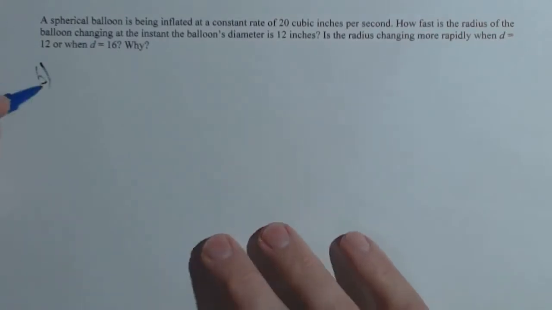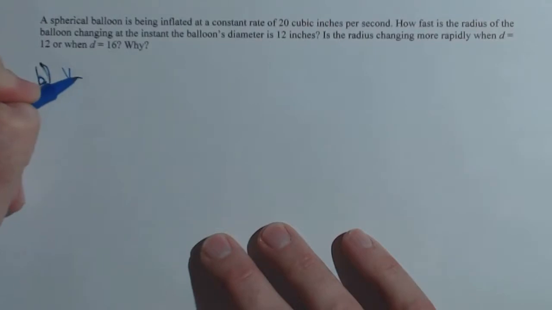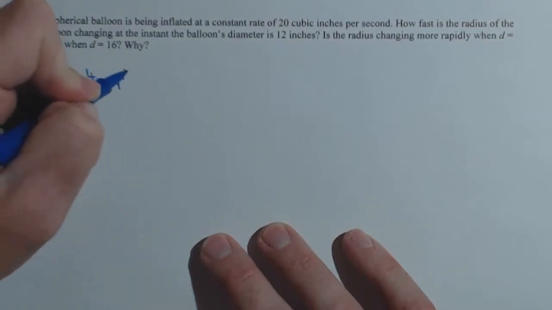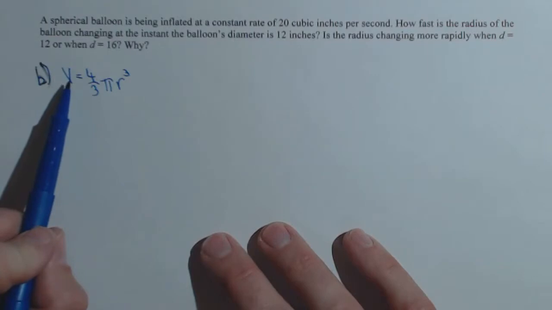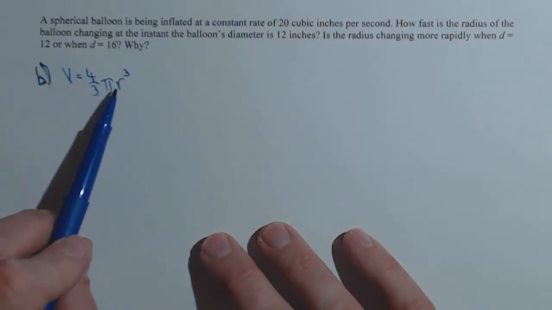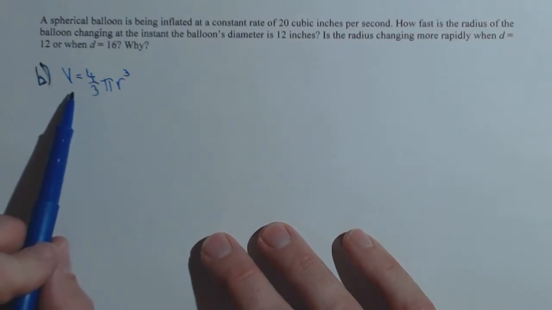In part B, we are asked to use the formula for the volume of a sphere, V equals 4/3 pi r cubed, and use this to get a relationship between the rate that the volume is changing and the rate that the radius is changing. So what we're going to do is differentiate each side with respect to t.